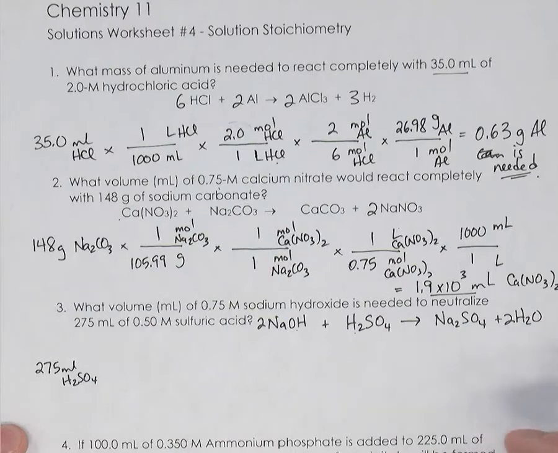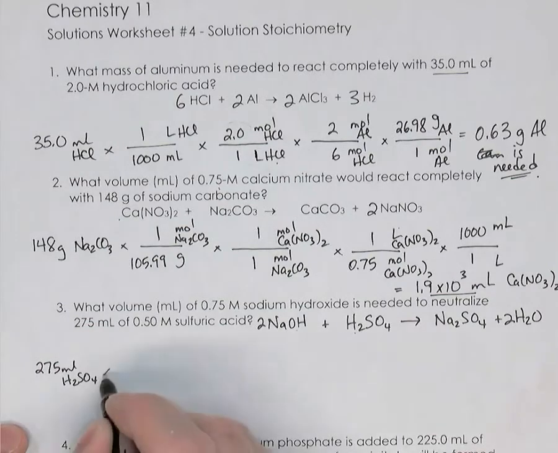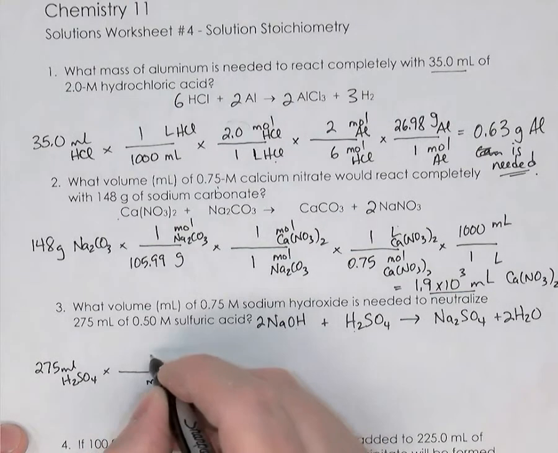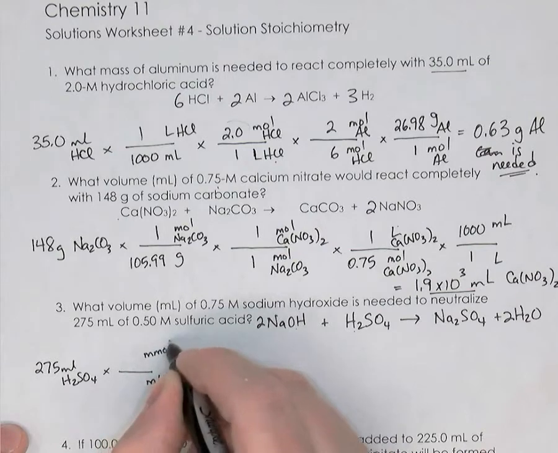Now, if I want, I can switch the milliliters to liters, because molarity is moles per liter. However, in this question, we have two solutions, and we're given the volume in milliliters for one of them, and we want to know the volume in milliliters of the other that will react with it. Since everything here is in milliliters, I'm not going to switch my units to liters. So I'll convert my milliliters of sulfuric acid into millimoles of sulfuric acid.